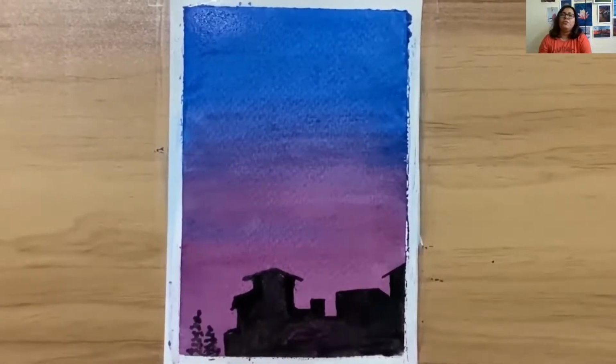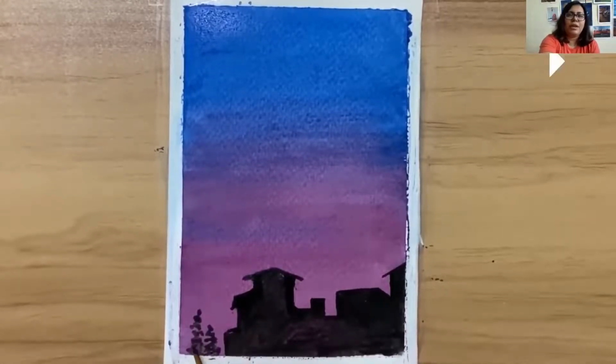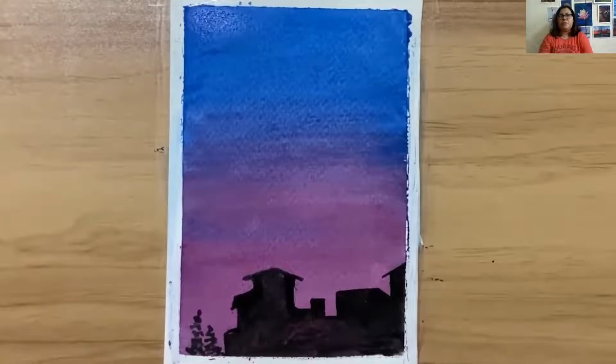The rest of you can just complete the buildings first. Just complete drawing the buildings first. The trees you can do later on once you've finished up all of your painting. Just quickly complete filling up the color black in all of these buildings. Quickly complete it.